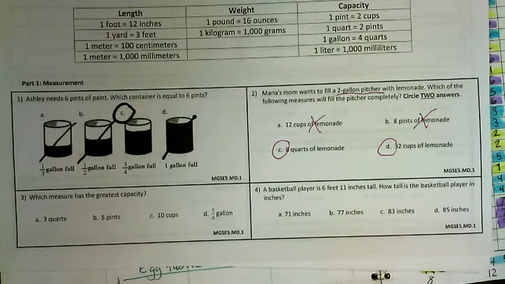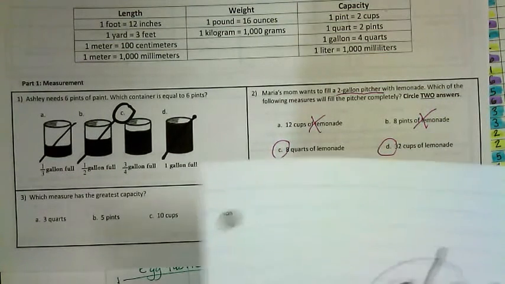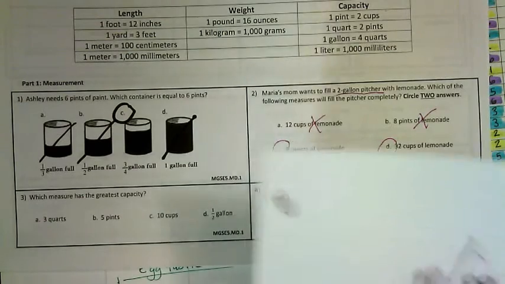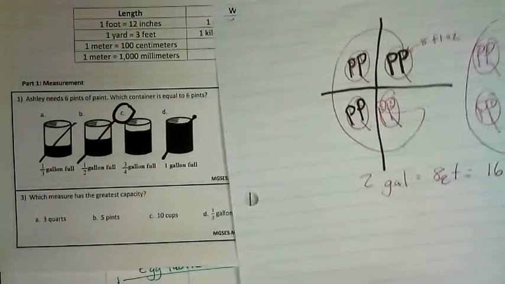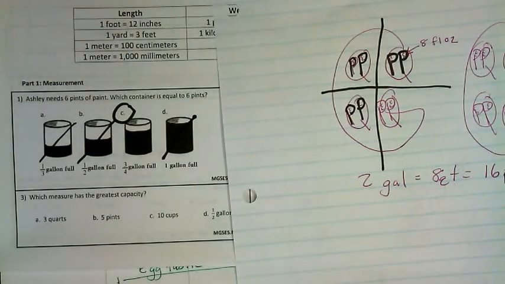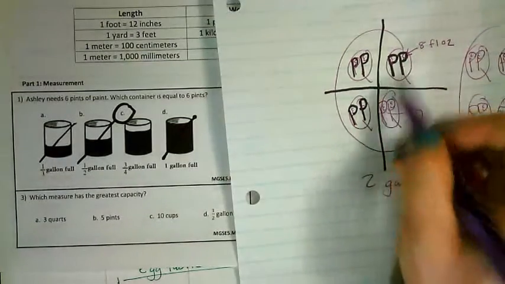Which measure has the greatest capacity? Again, it's looking at my customary measurements, so I'm going to pull this back up. We've got 3 quarts: 1, 2, 3.